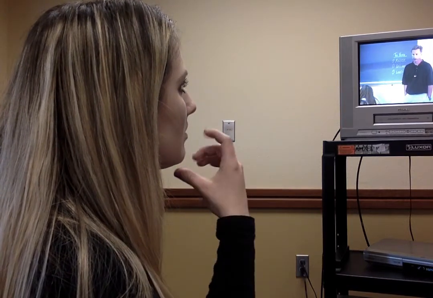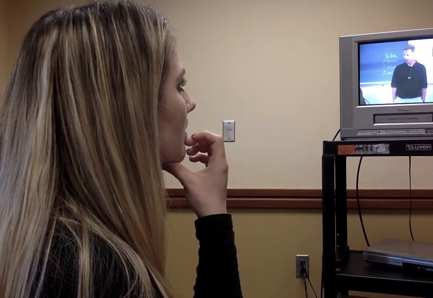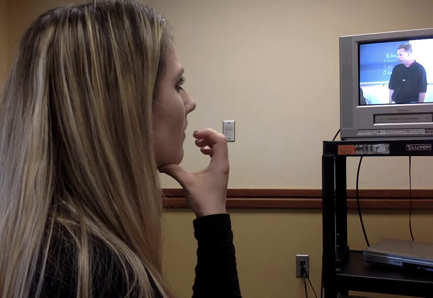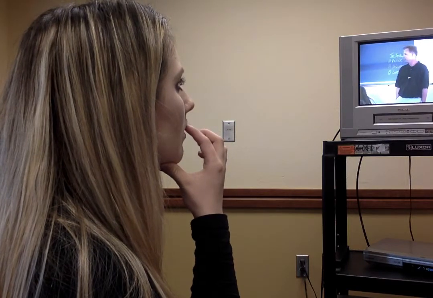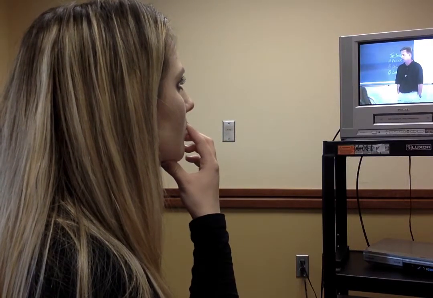His hands go a lot from his pockets to holding his hands. Does he have a lot of eye contact?